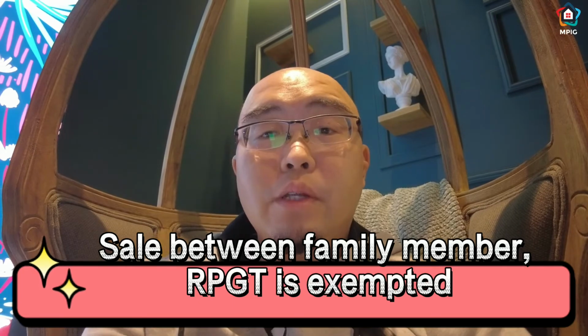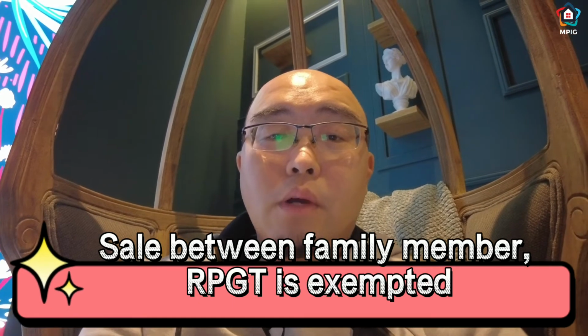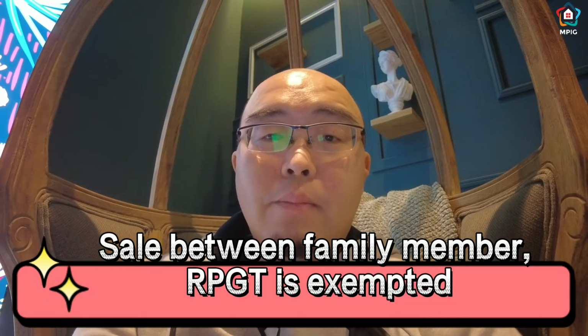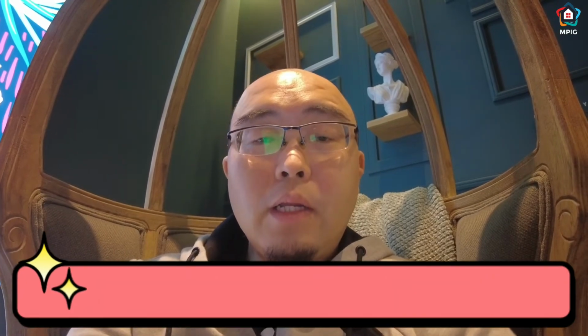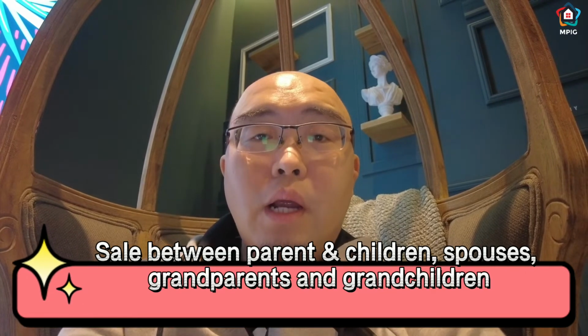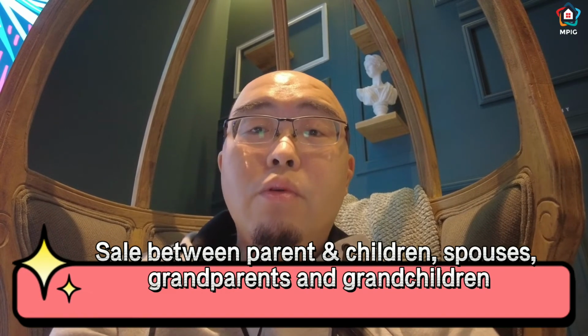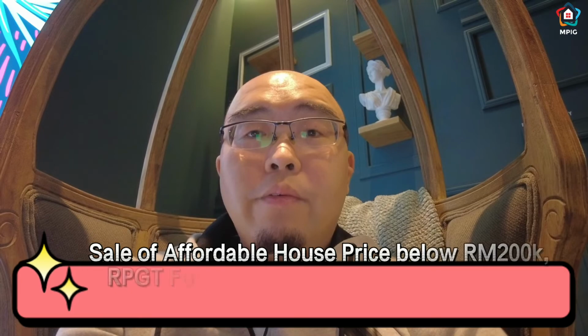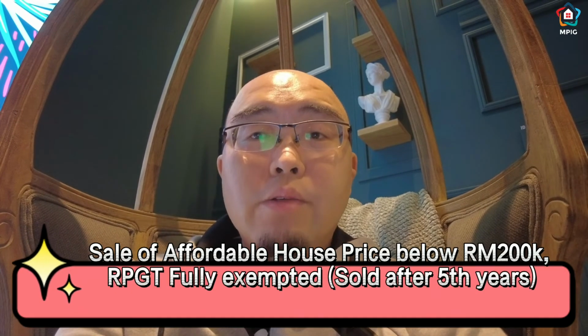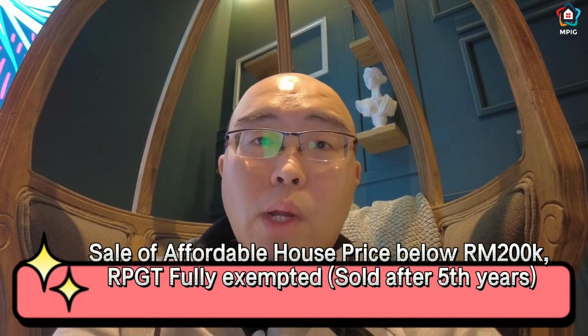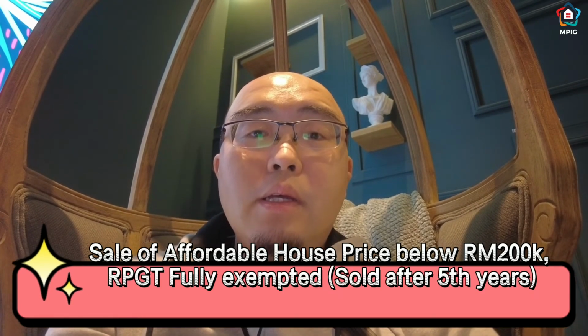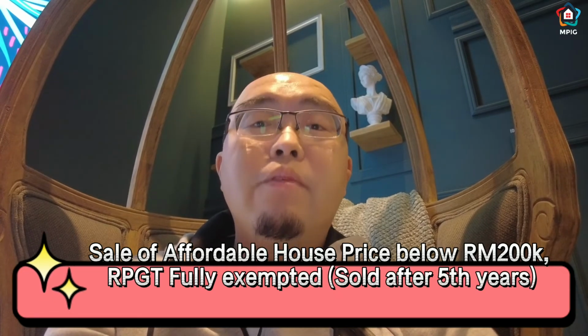They also have an exemption on sales between family members. I think a lot of people are not too sure about this. For example, a sale of property between parent and child is free of RPGT. Also, sales between spouses, and sales between grandparents and grandchildren. And to help low-income families, there's a full exemption on the sale of affordable houses priced below 200,000. This actually started in 2019, provided the seller has held the property for 5 years.